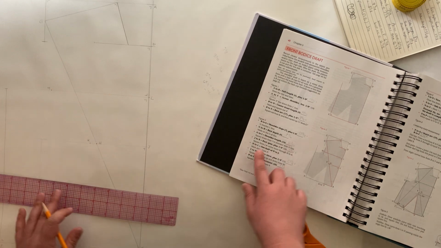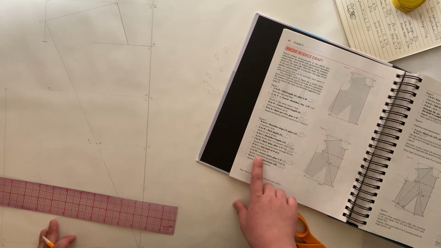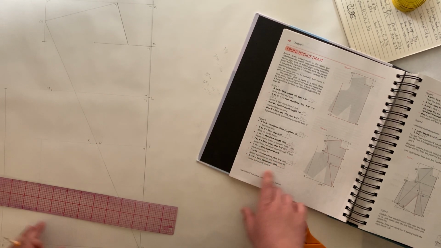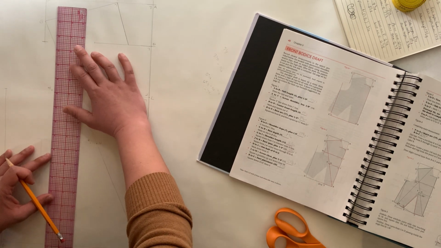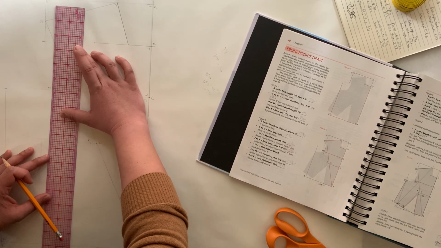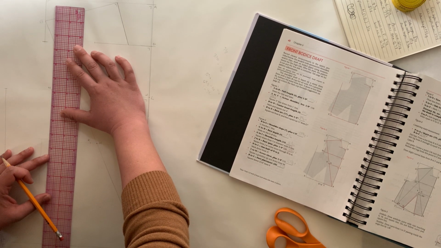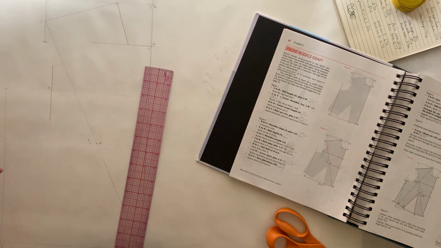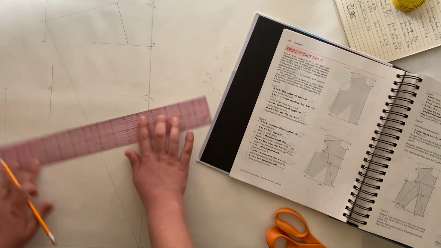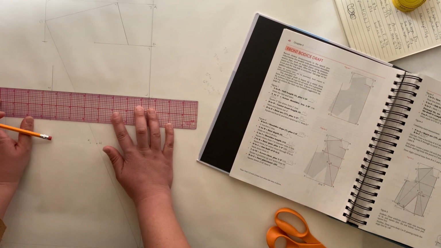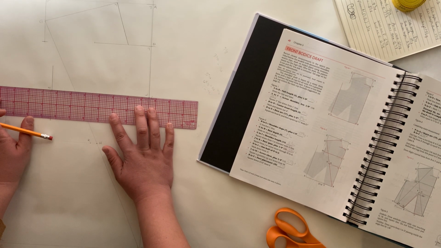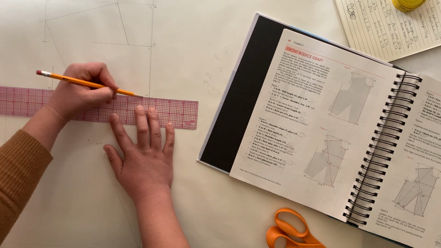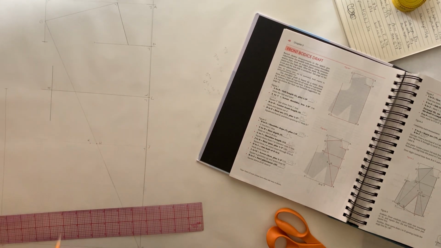Okay, now it's asking me to square a line up and down from M. And it doesn't tell me how long they want it. They just need me to go ahead and mark up and down from M. That's going to help me again to create the shape of my armhole eventually. I'm just going to darken this line really quickly. That way you can see it there. Okay, just so you can see a little bit darker there.